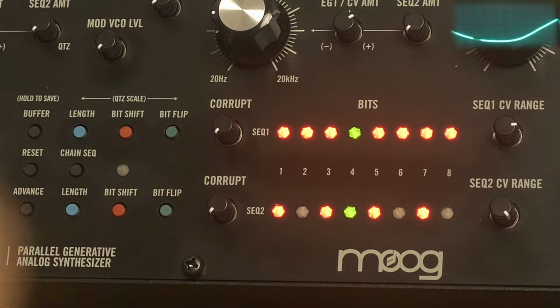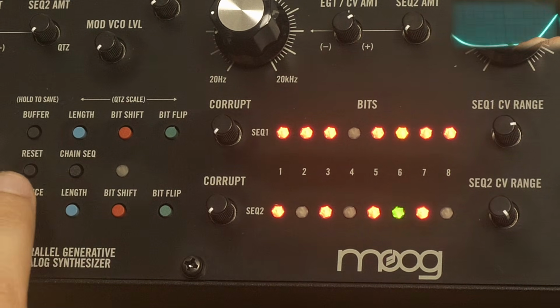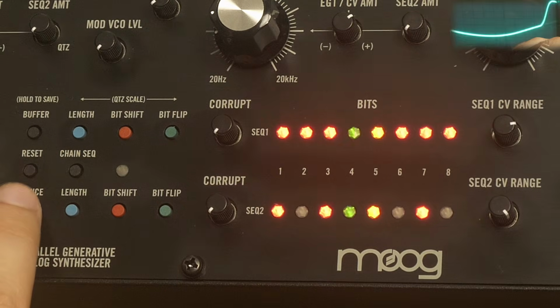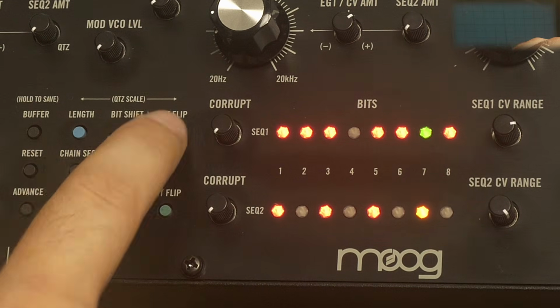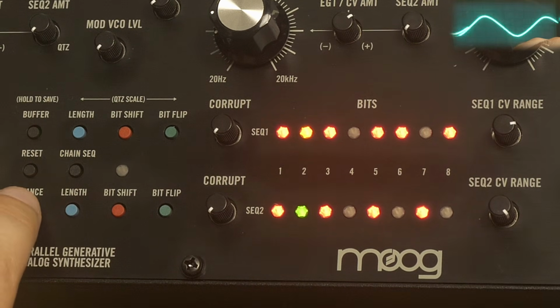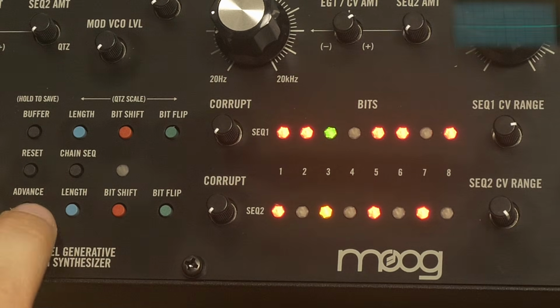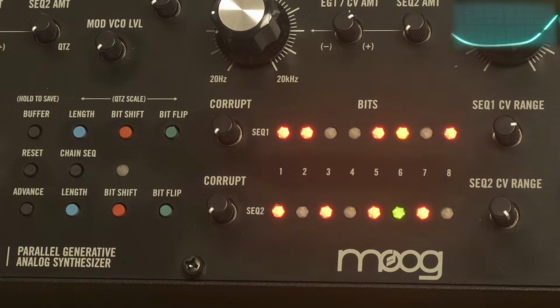If I want to hand pick different triggers, I can advance through, and let's say I want to turn this bit off. I hit bit flip there, and I want to turn this one off. I hit bit flip there, and I run it.